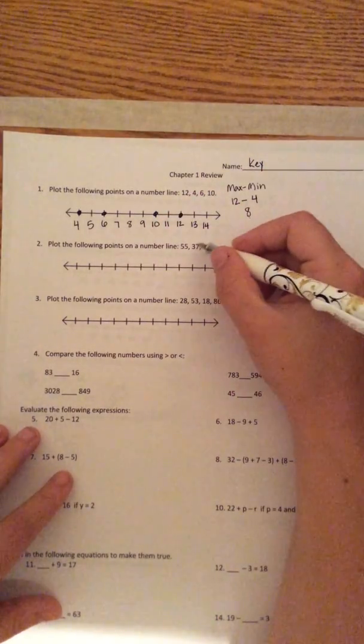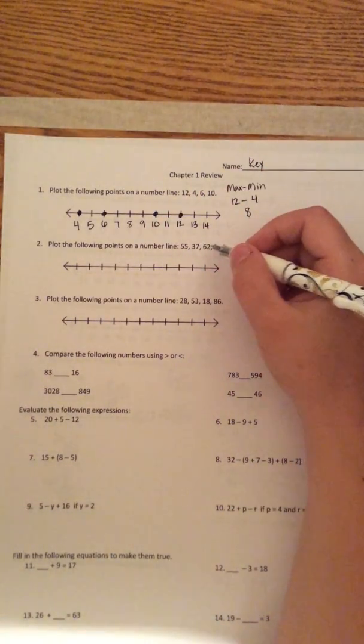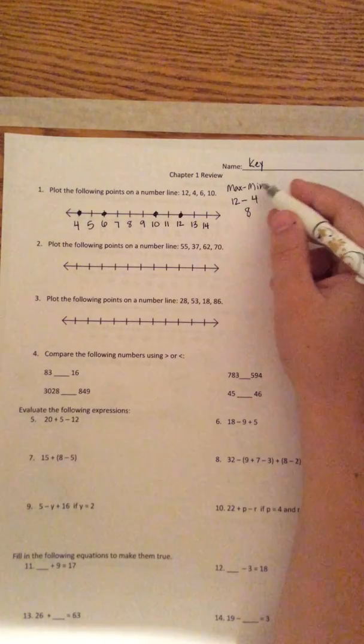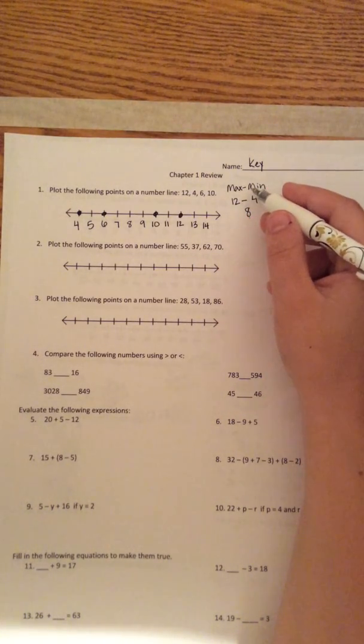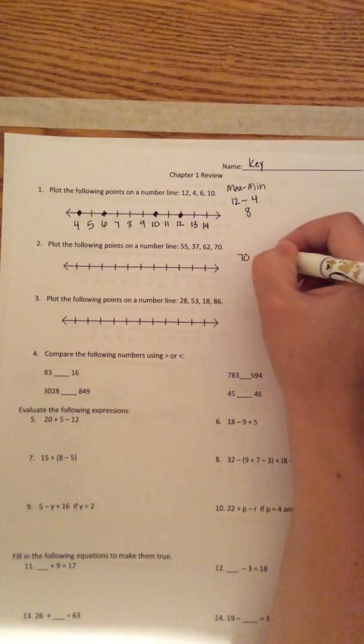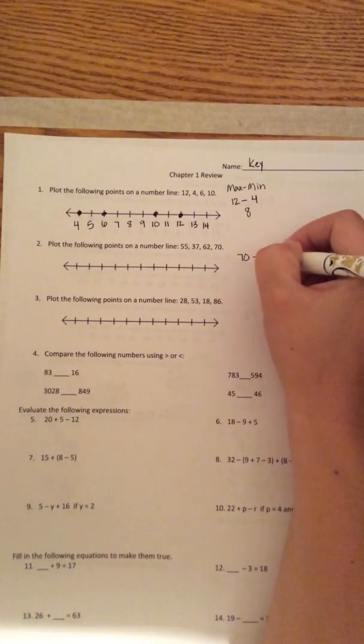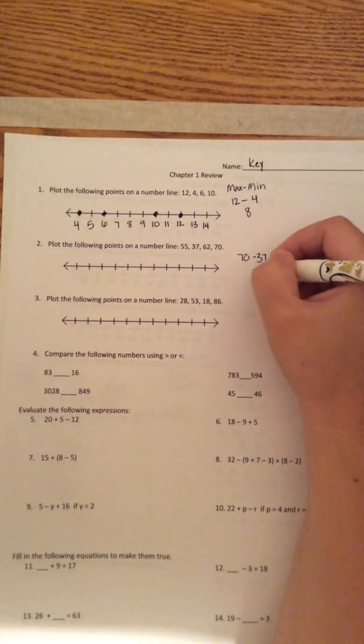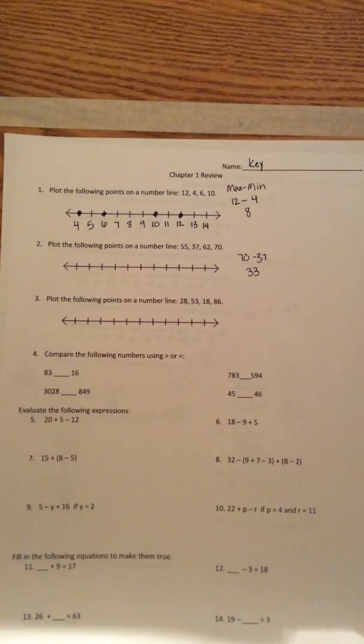Okay, number 2. We have to plot the points 55, 37, 62, 70. So again, I'm going to find my range by doing my maximum minus my minimum. So maximum is 70, minus my minimum, which is 37. When I subtract that, I get 33. So I have 10 spaces here to cover 33. So I would need 33 tick marks if I counted by ones, so that won't work because that's a lot of tick marks. But what I could do, so we can do like 33 divided by 10.